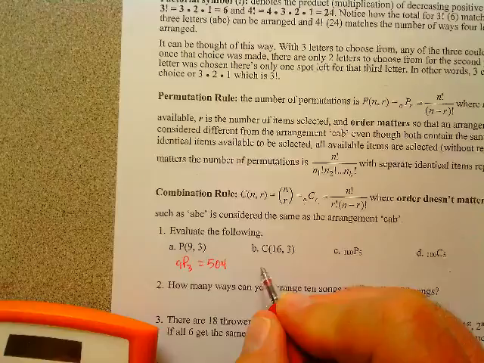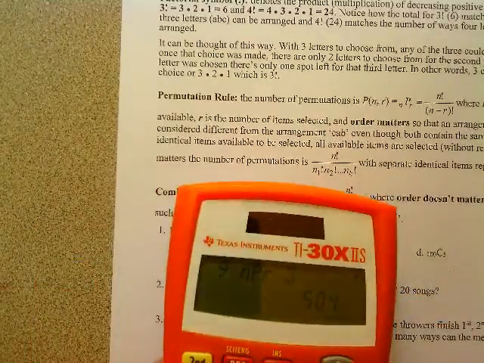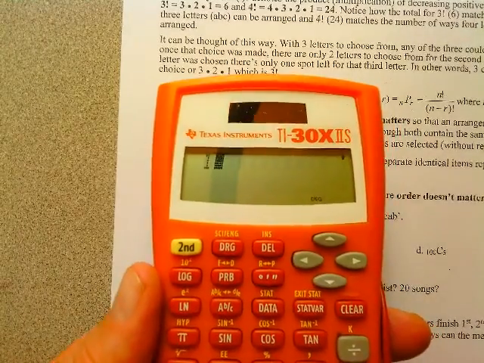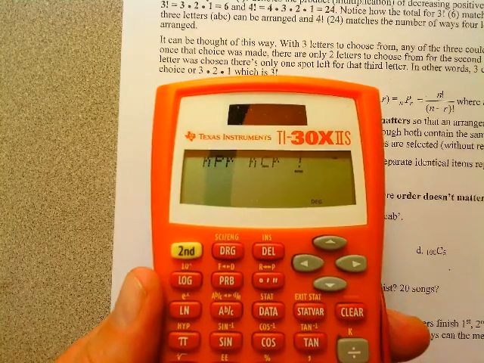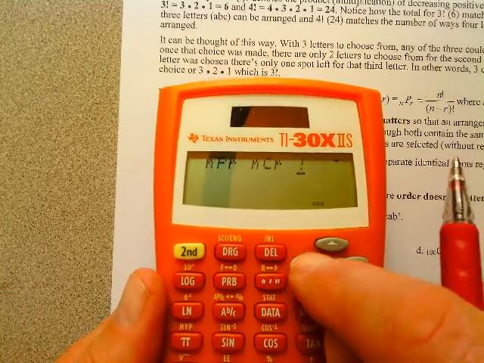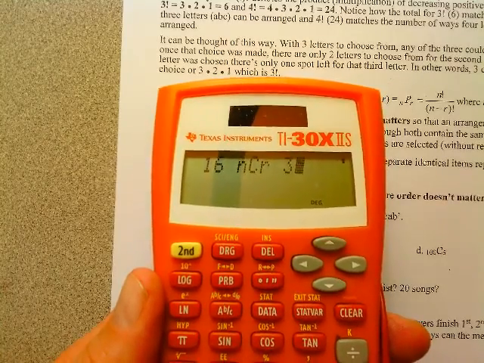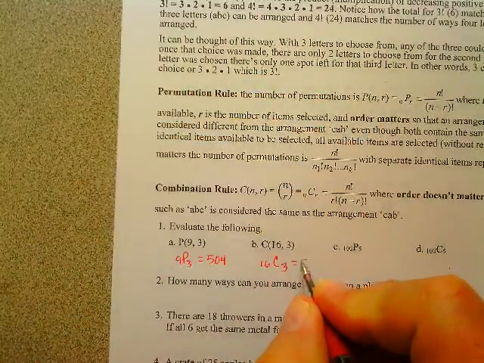Now let's do 16C3. Let's clear it. We'll do our 16, PRB button, slide it over to the second one. Oops, too far. Equals, then the 3, and we get 560 on that one.